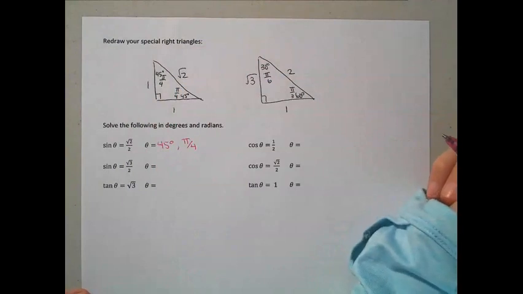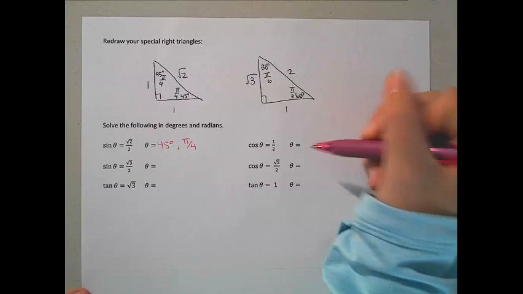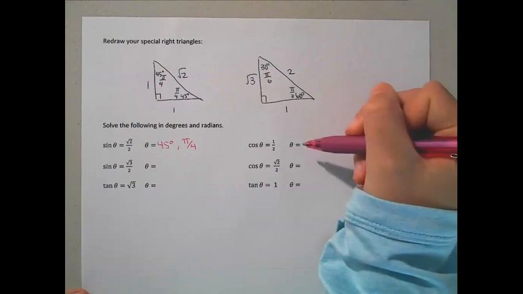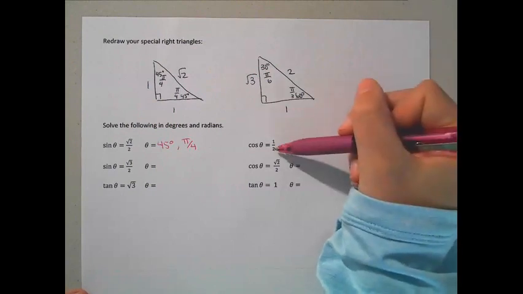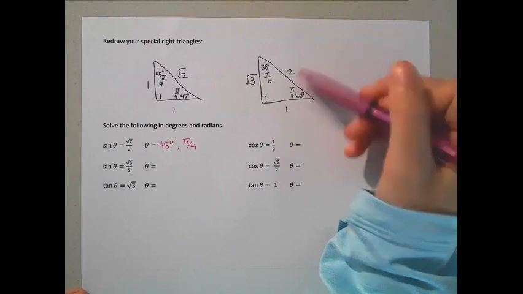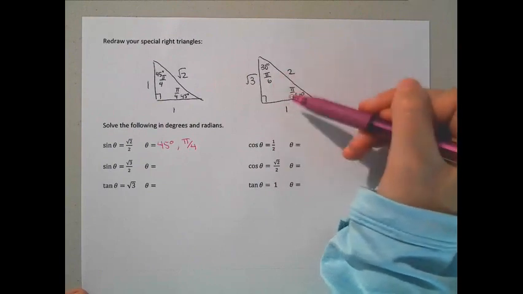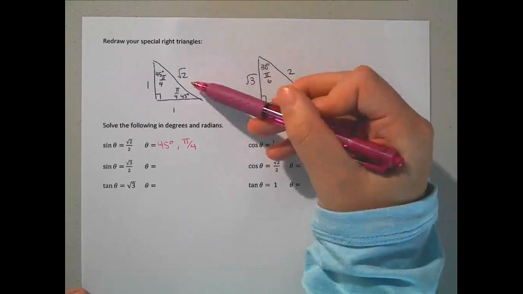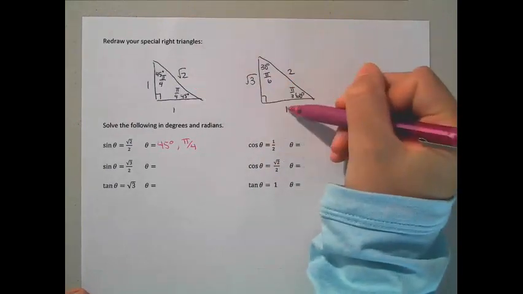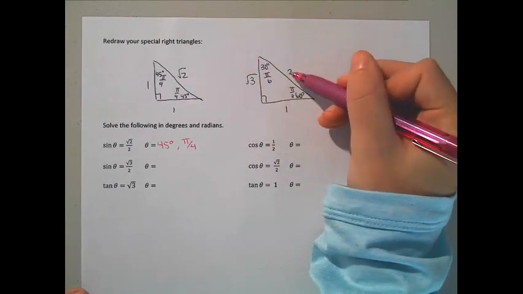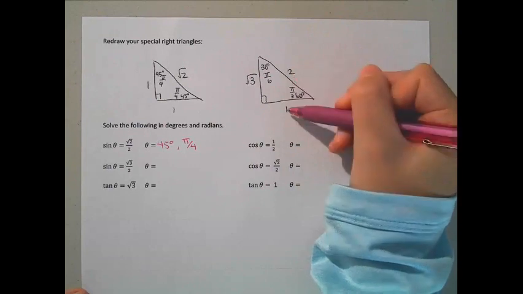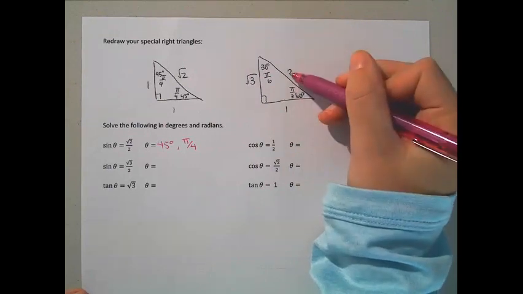Let's try cosine of 1/2. So cosine of 1/2, I noticed that this 2 doesn't have a square root, so I'm going to automatically go to this triangle, because the other 2 has the square root sign. So 1 over 2, and it's cosine, so this is the adjacent, that's the hypotenuse.